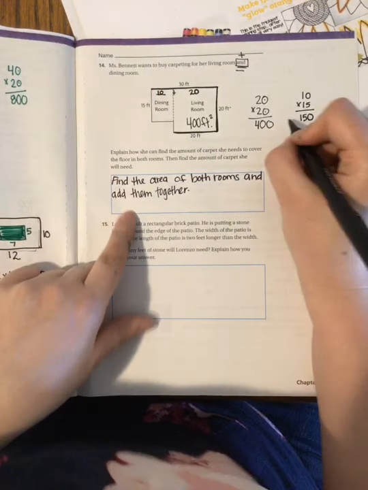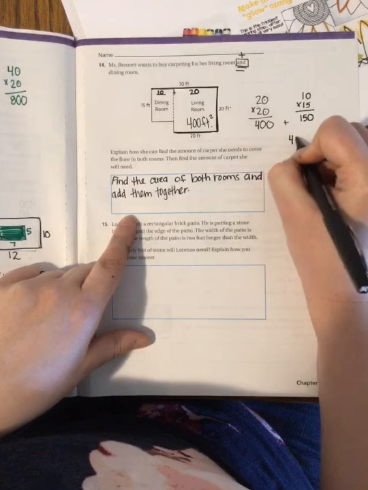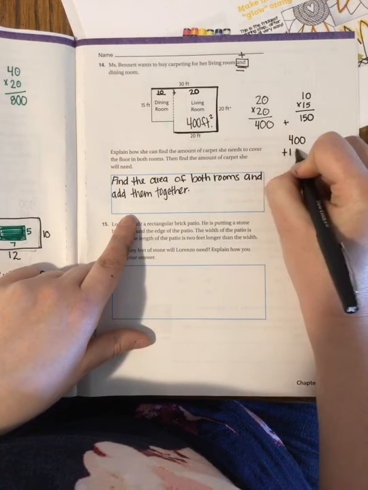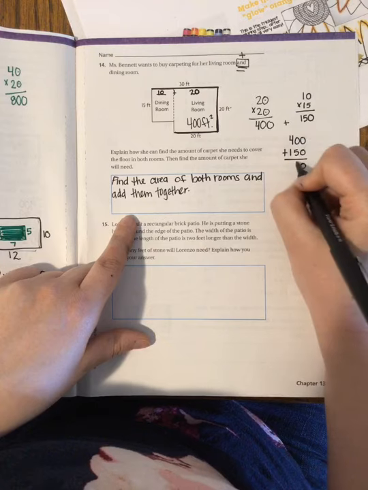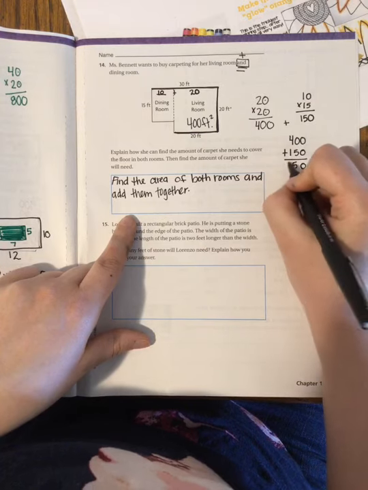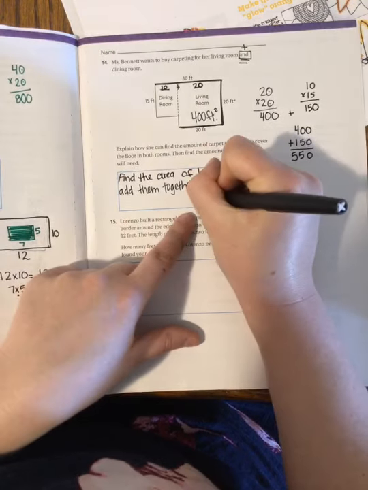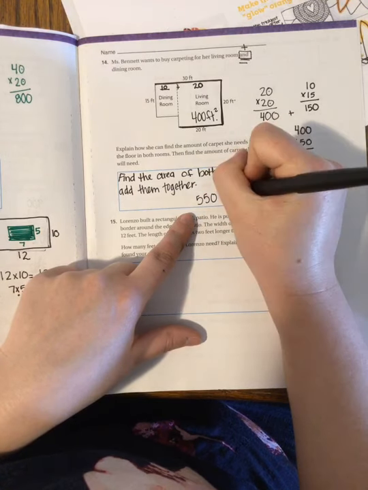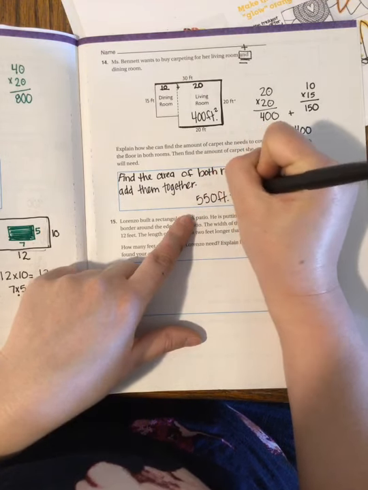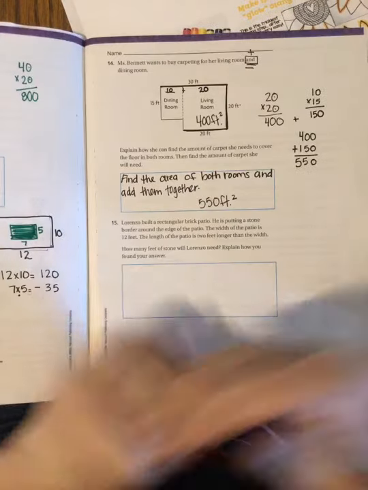Now we're going to add those two numbers together. 400 plus 150. 0 plus 0 is 0. 0 plus 5 is 5. 4 plus 1 is 5. So that means we need a combined total of 550 square feet of carpet.